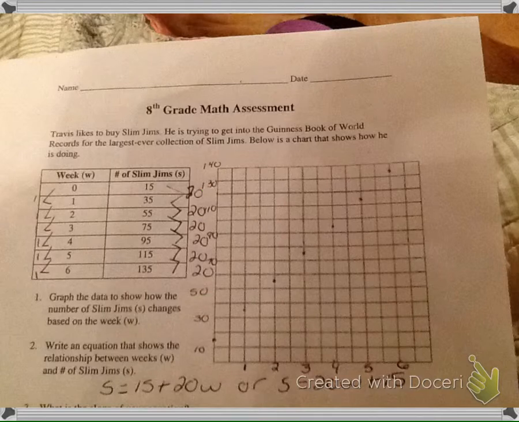Would you stop the video now and answer the question, how did you do on numbering the x and the y-axis and labeling the x and y-axis? Did you remember to call this weeks? And did you remember to label this number of Slim Jims? Because numbering and labeling really is important on your graph. Answer the question now.